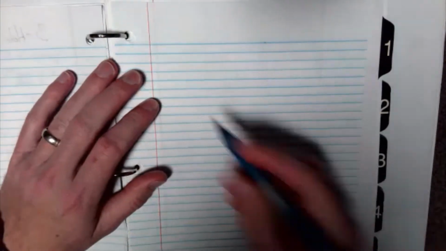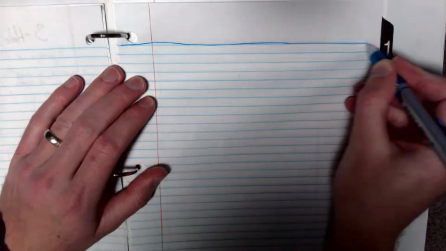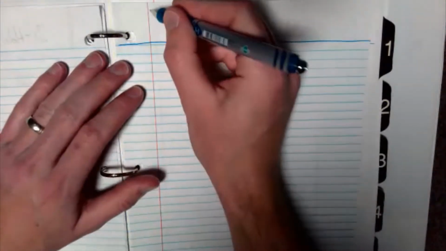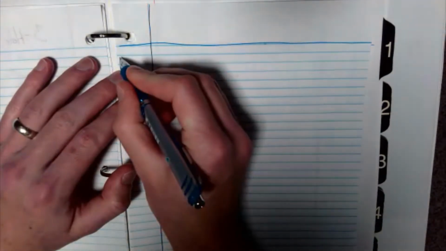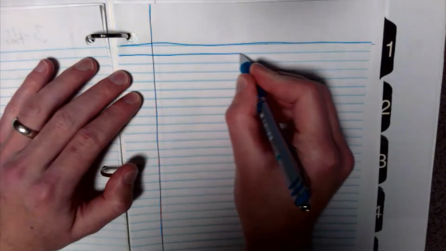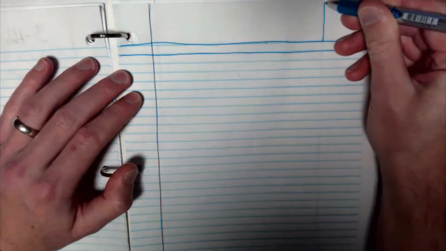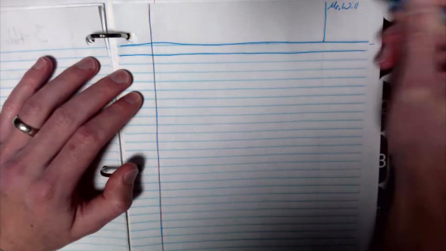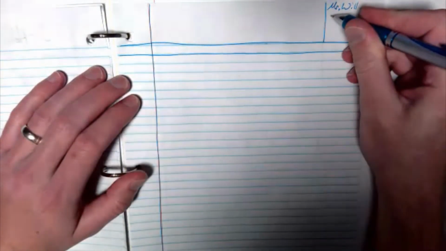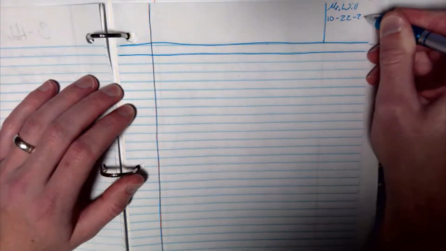So it's been a while since we've done this, so we draw a line all the way across the top. Use that top line as kind of a guide, and then we follow this red one all the way down. And then we draw an extra line one space down, and then over here we've got this box for our name and the date, which will be 10/22/20.